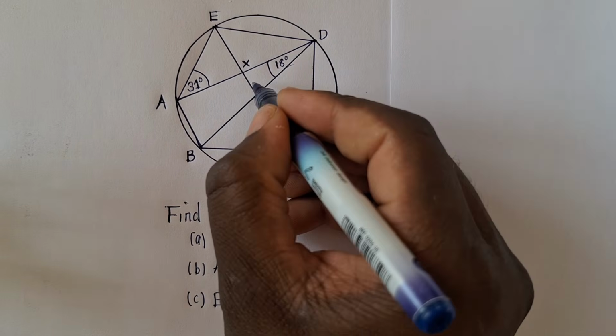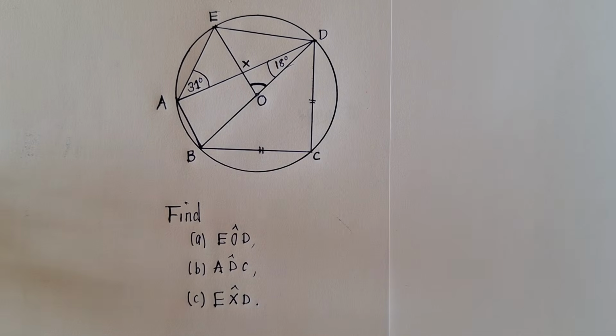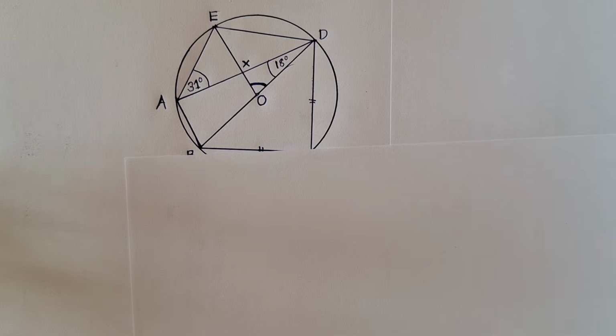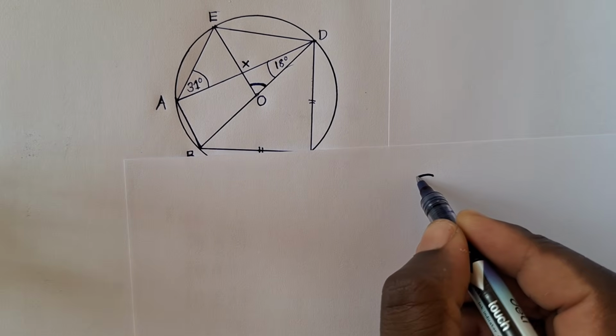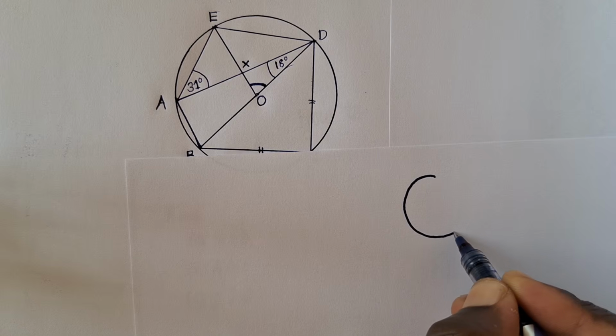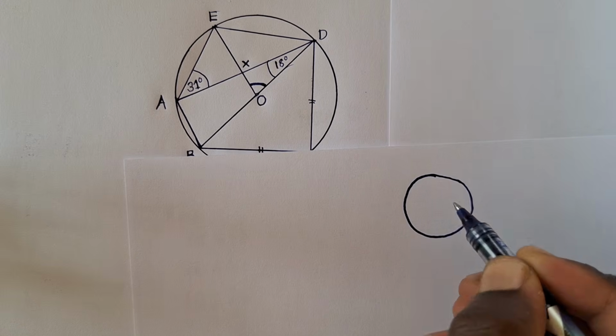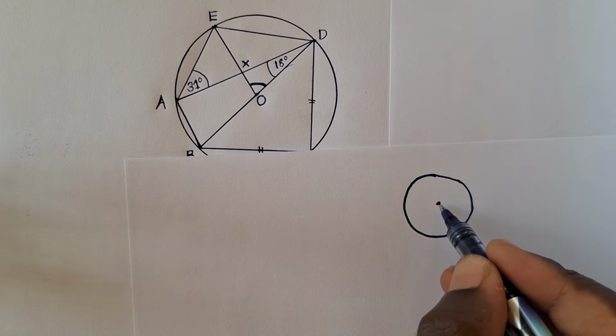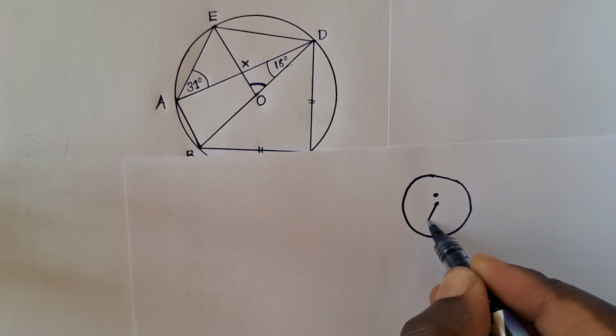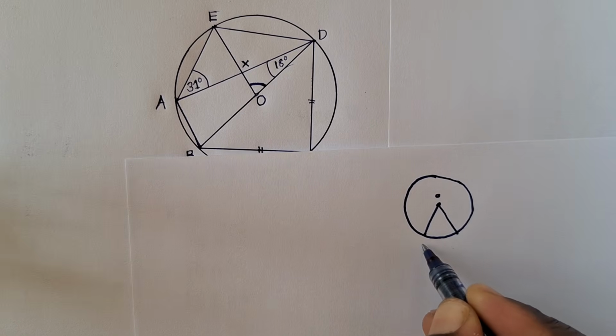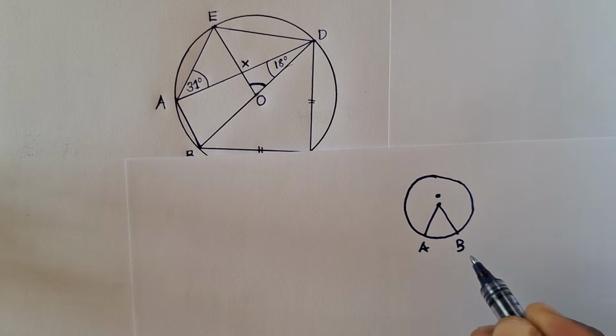So we're dealing with an angle at the center right here. This is a center, of course. There's a property that you need to consider. The property says that when you've got a circle like this, and this is a center, center O, there's an angle coming from the segment. So let's say this is A and B right here.